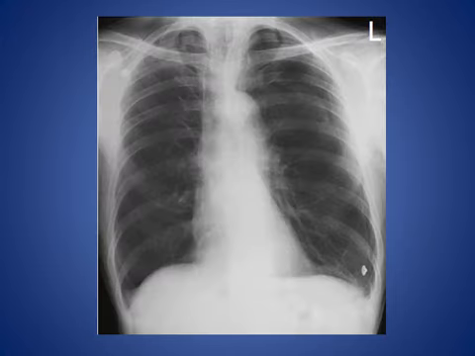Here, this is another case, a classic case, and you should not miss it in your life, and you should keep looking at it. And this is a classic case of left-sided pneumothorax.